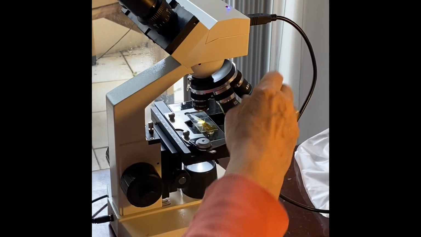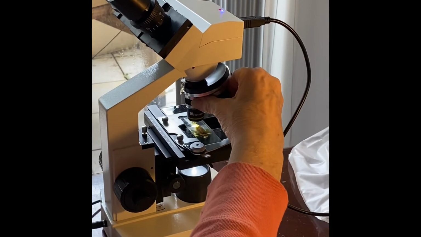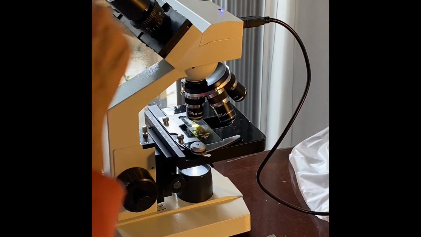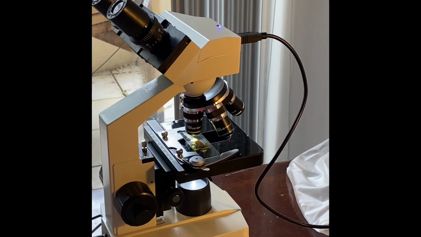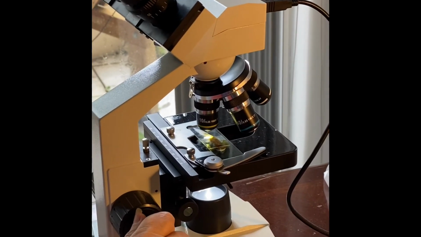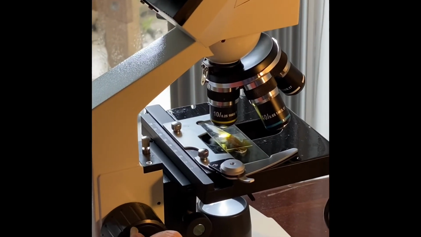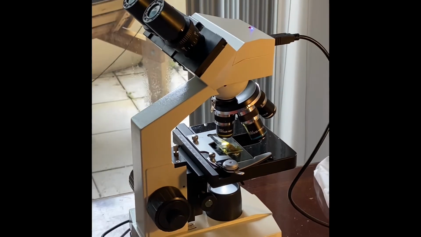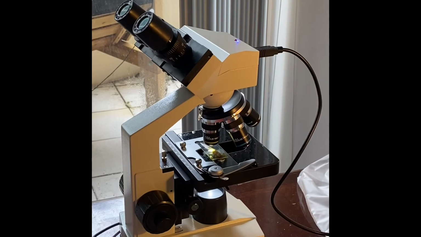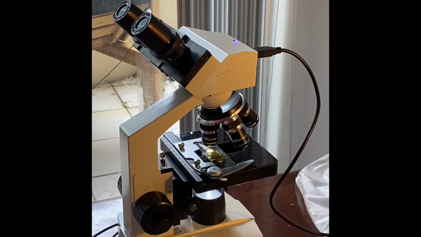And then switch to 10x, or 10 times 10, which is 100x total magnification, and do your fine adjustment. You just have to turn it very little. And there you have your drawing that you will make.